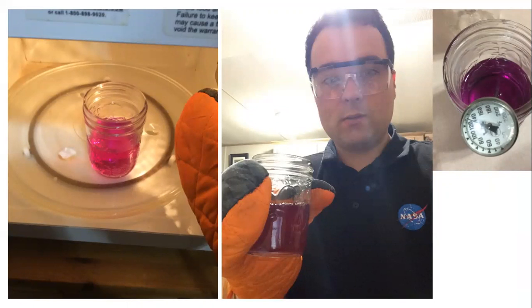Okay, so to make the cold water, it was simple. I put the cup in the freezer for 30 minutes, and that put the temperature down to around 40 degrees Fahrenheit. Now, for the hot water, I had to go through some extra steps, and some of them were safety steps. First, I transferred the solution into a glass jar so that I could microwave it for a minute. Even though the glass doesn't look hot, it is. So I used an oven mitt and very carefully pulled the sample out of the microwave.